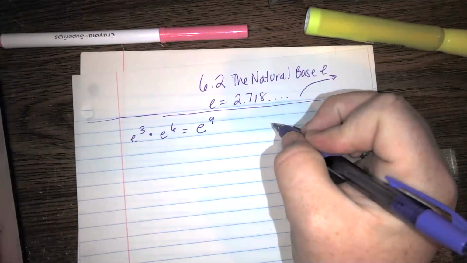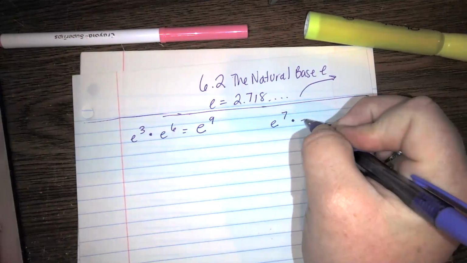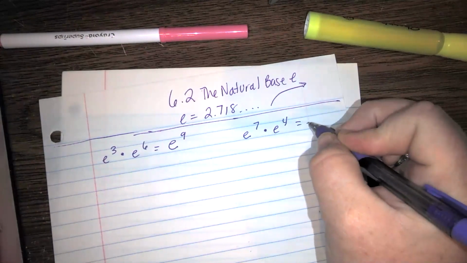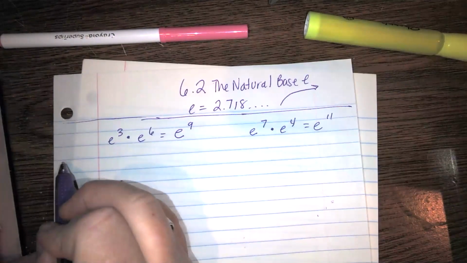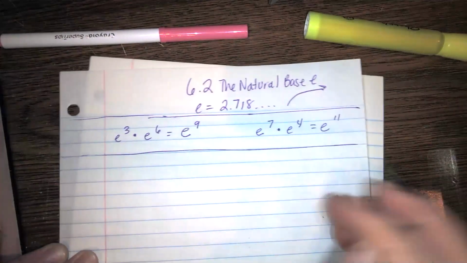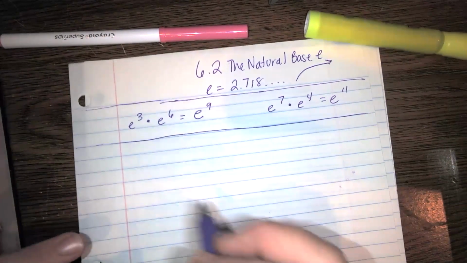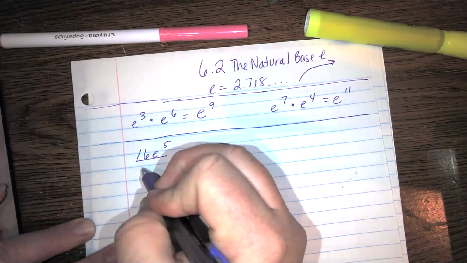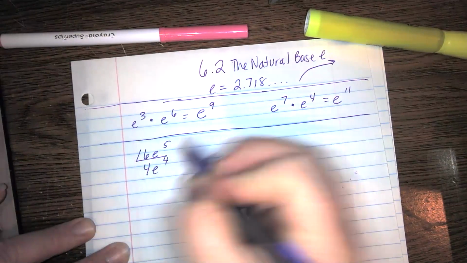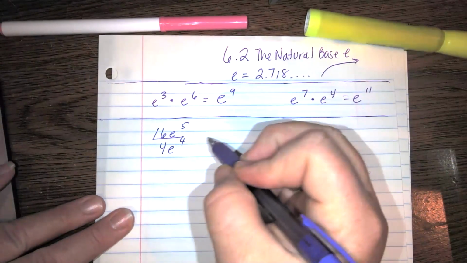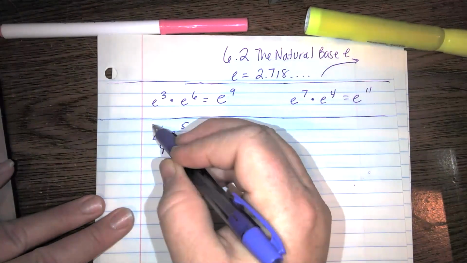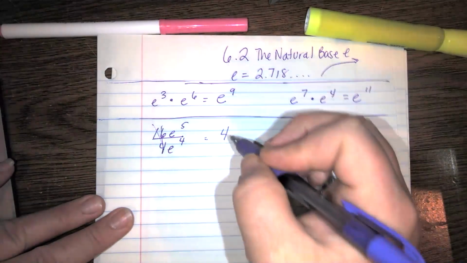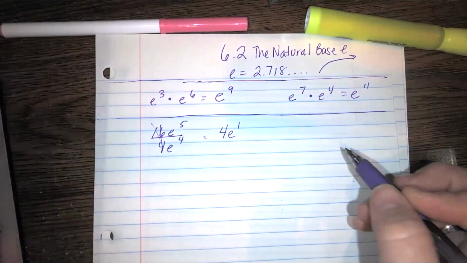Okay, so you do e to the seventh times e to the fourth. What do you get there? You're right, e to the 11th. That was pretty easy, right? Okay, another property. Let's do 16e to the fifth over 4e to the fourth. Well, first of all, we can do 16 divided by 4, which is 4, right? And if we divide, we subtract the exponent. So what's 5 minus 4? Well, that's 1. So 4e to the first.